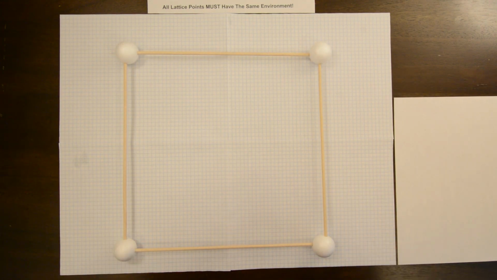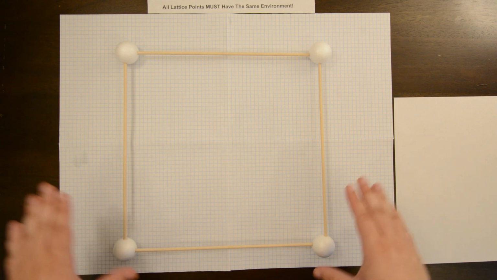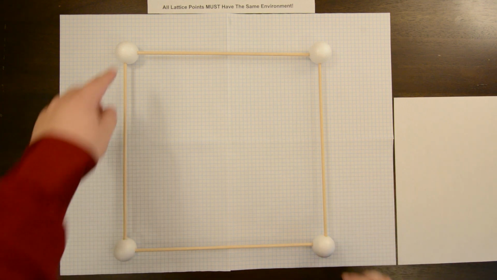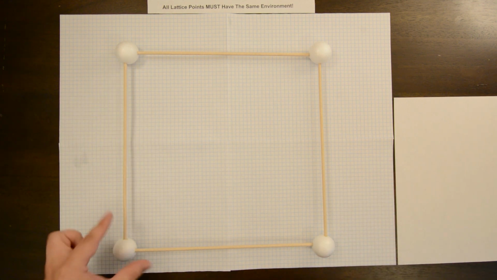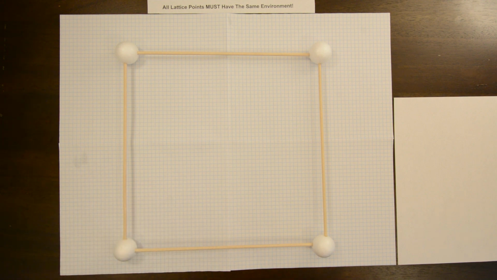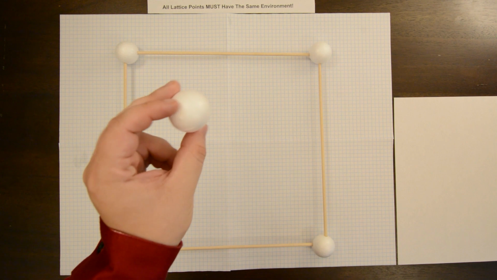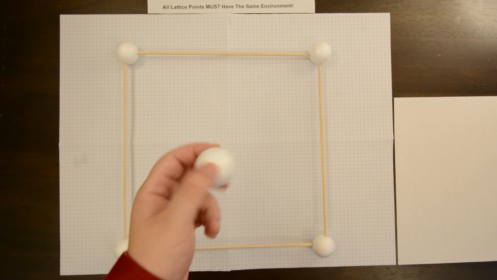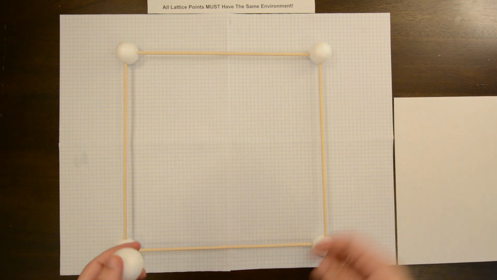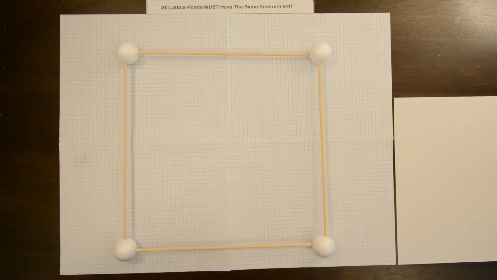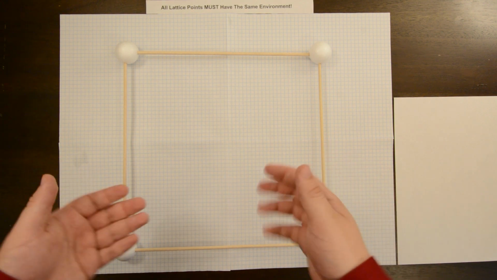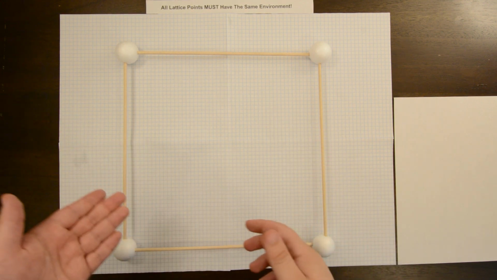Okay, so we're going to start with something fairly friendly and just assume a square lattice. A equals B, gamma equals 90. By the way, now that we're moving into 2D lattices, I'm going to be representing lattice points with these foam balls, rather than actually drawing in each individual lattice point. So, where do we actually start with all of this?